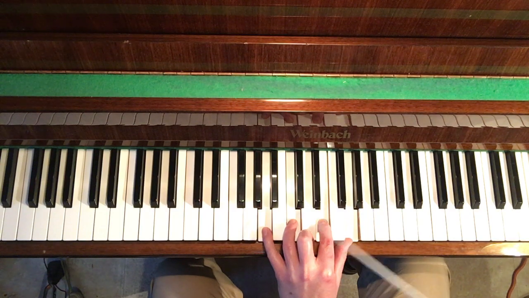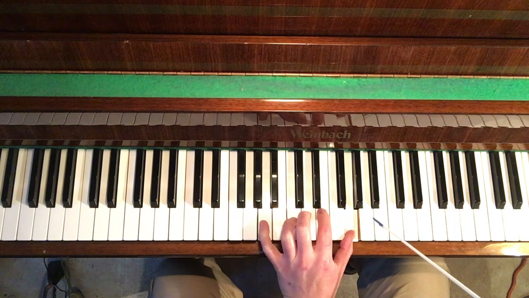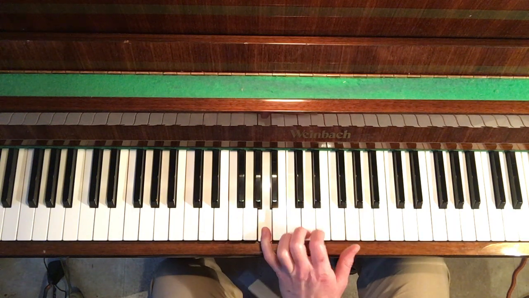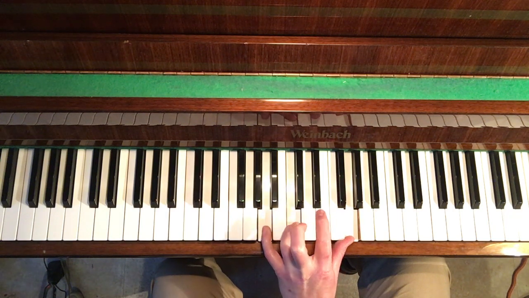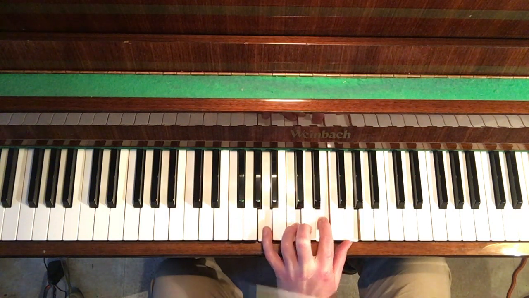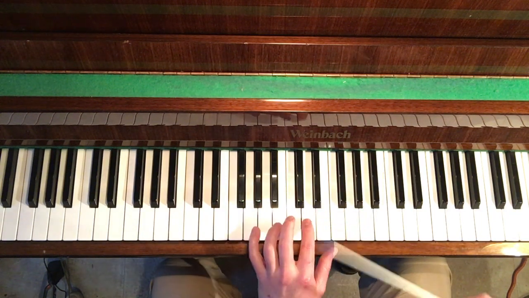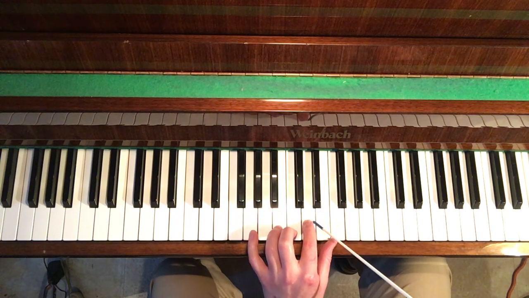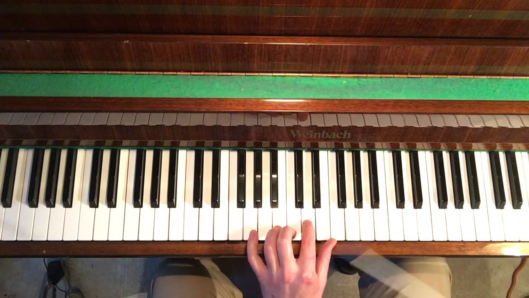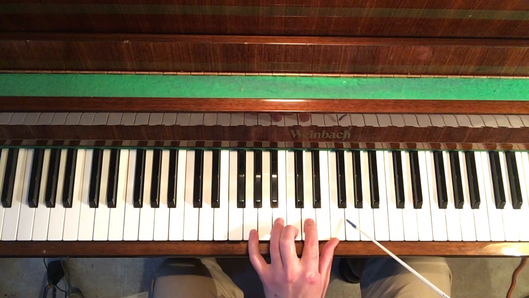The reason it's called 7 is because that top note, 2, 3, 4, 5, 6, 7, is 7 notes above the root. From A to G, that's the 7th. Root, third, fifth, 7th. So this is the one that's on that chord chart. This one's called dominant 7. That's actually the most common kind.